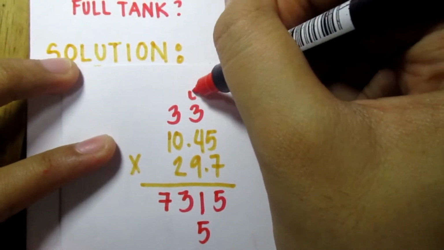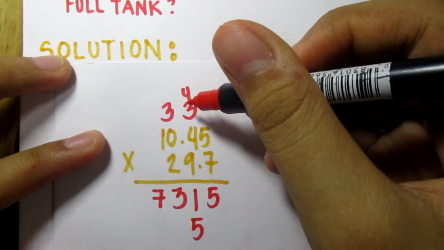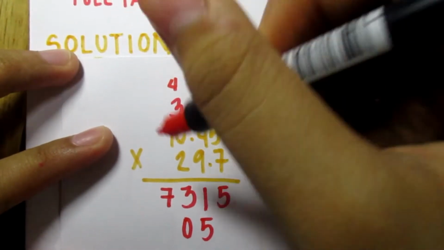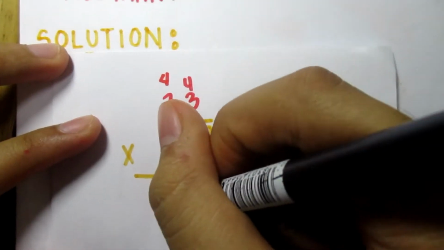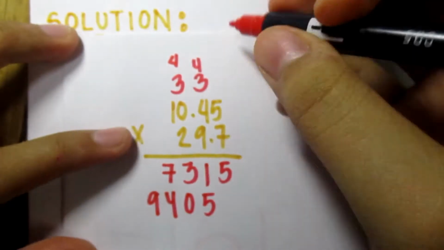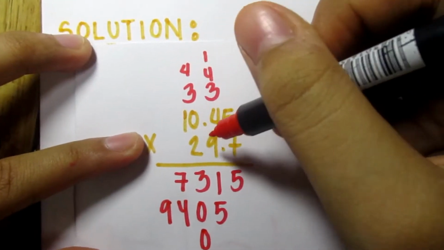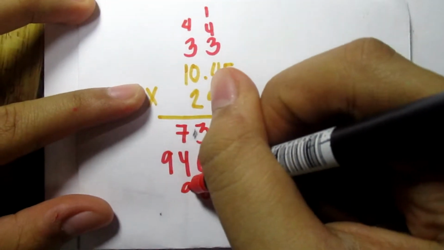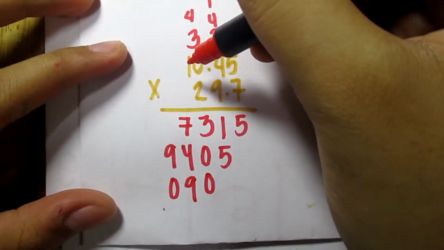Carry 4. 9 times 4 equals 36, plus 4 equals 40. 9 times 0 equals 0, plus 4 equals 4. 9 times 1 equals 9. 5 times 2 equals 10. Carry 1. 4 times 2 equals 8, plus 1 equals 9. 2 times 0 equals 0. 2 times 1 equals 2.